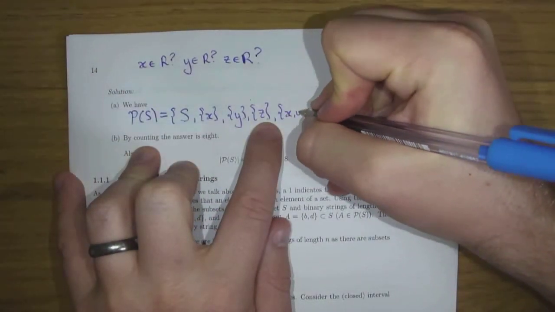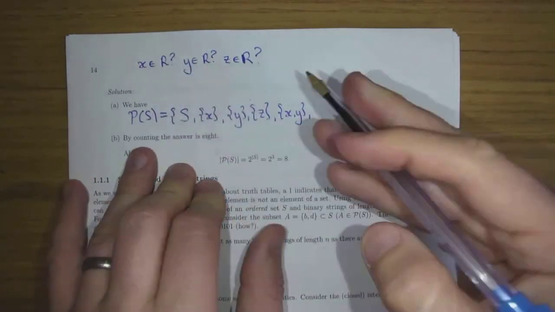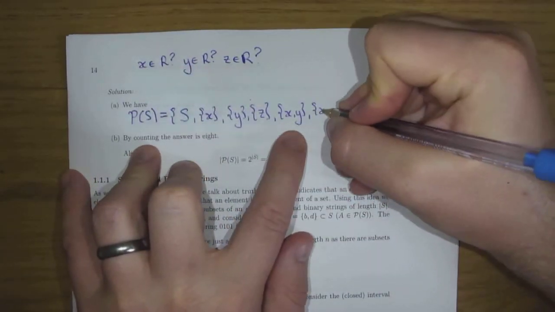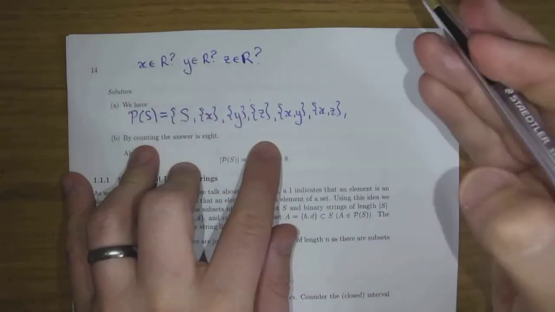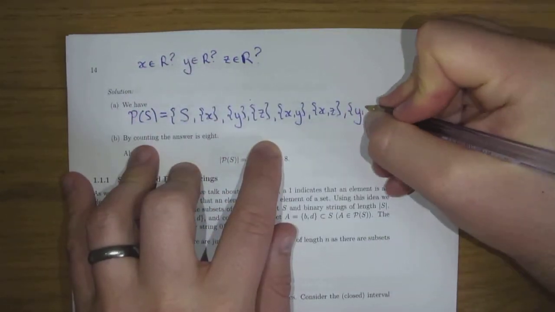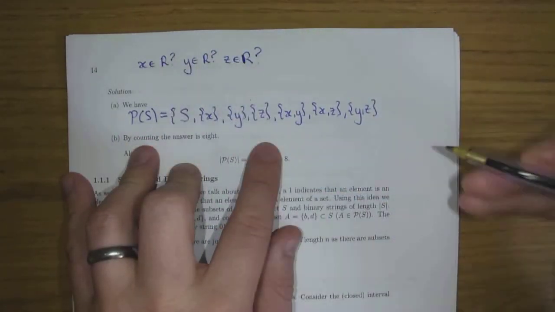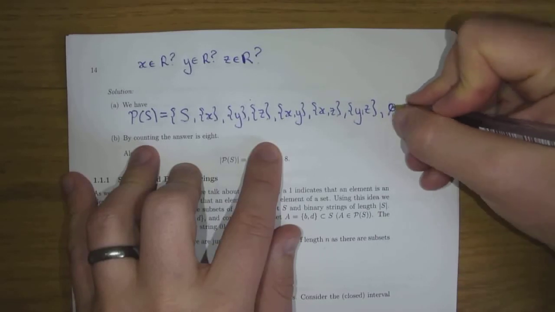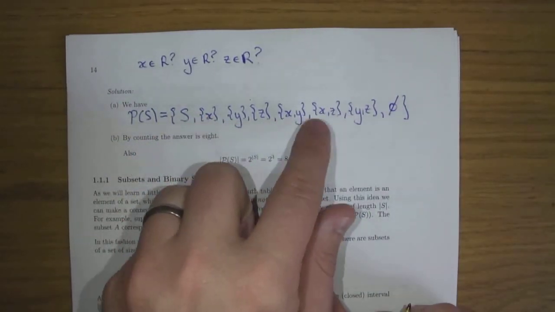That'll be x and y. Yes, no, yes is x and z. How about no, yes, yes? That'll be y and z. And finally, how about no, no, no? That would be choosing none of them. That's the empty set. Now I'll check: 1, 2, 3, 4, 5, 6, 7, 8.